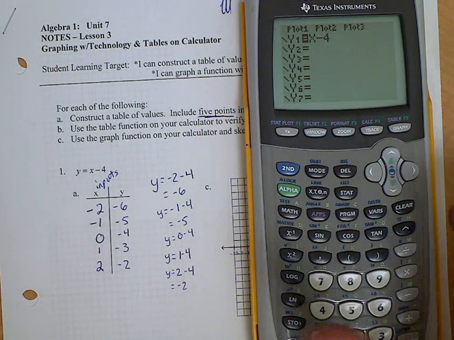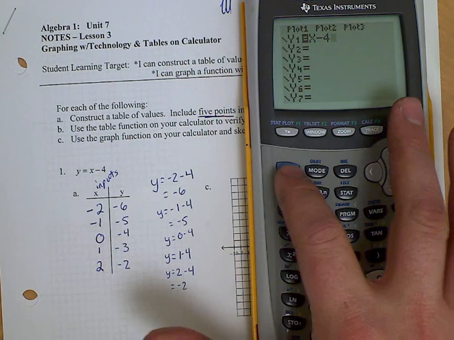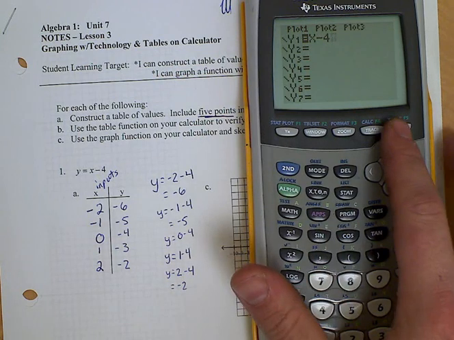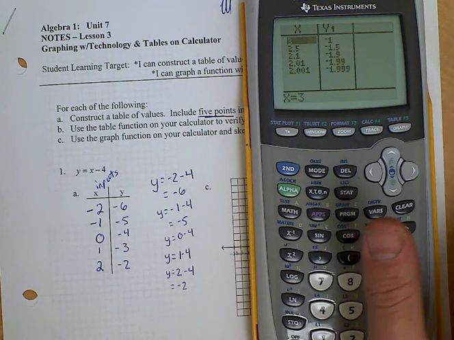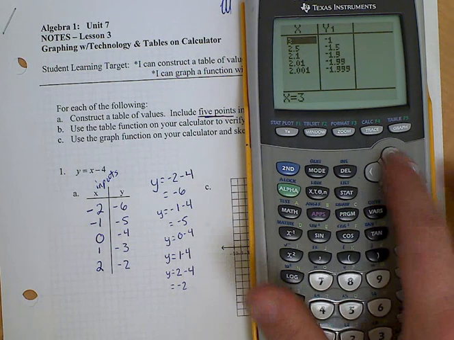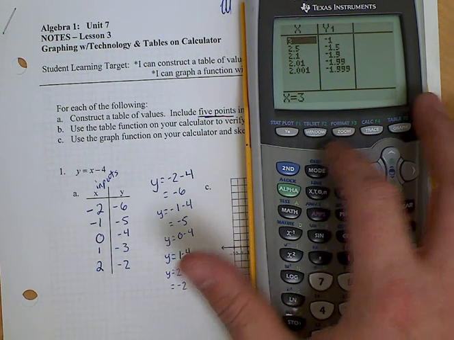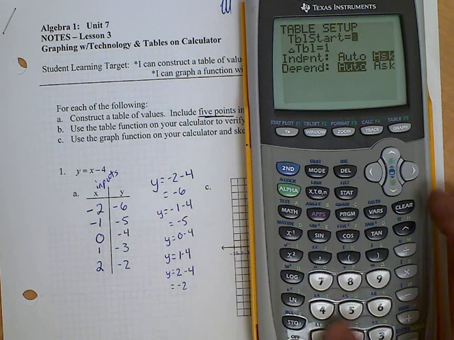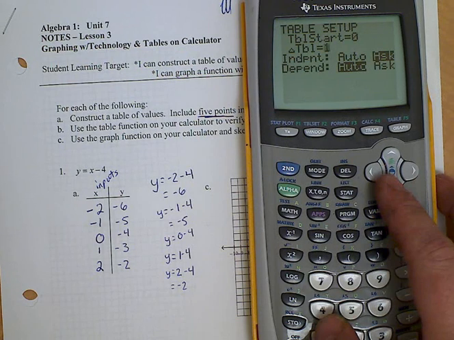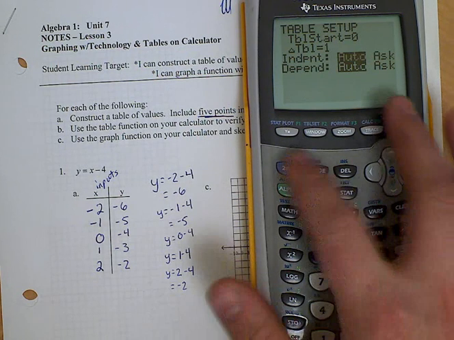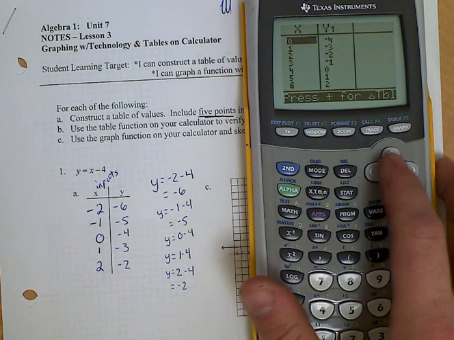Now to get the table, I hit the second button, and then my graph key. See, table's up there in blue, and it gives you the graph. Okay, I obviously have a problem here. I need to change this. Table starts 0, 1, depending on auto. Let's see if that works. Okay, you guys shouldn't have that problem. You guys should be right here.